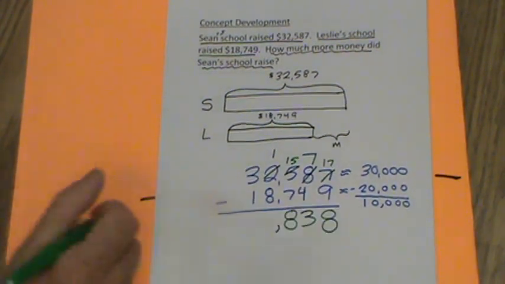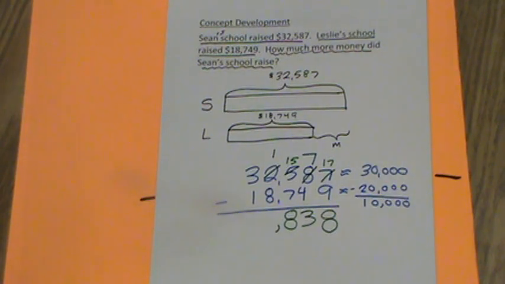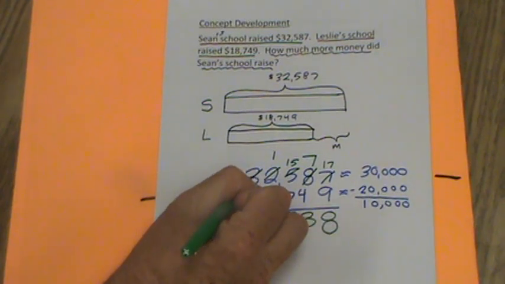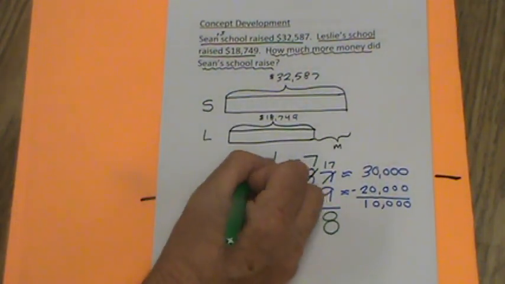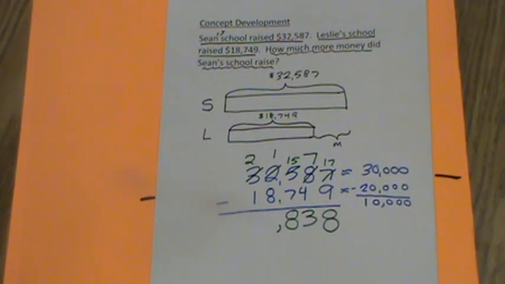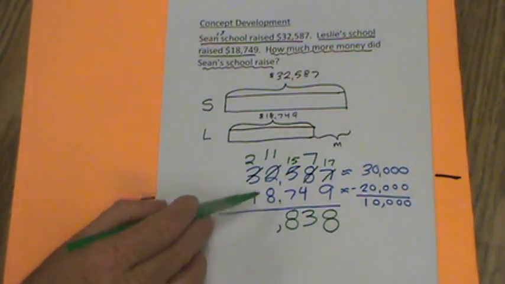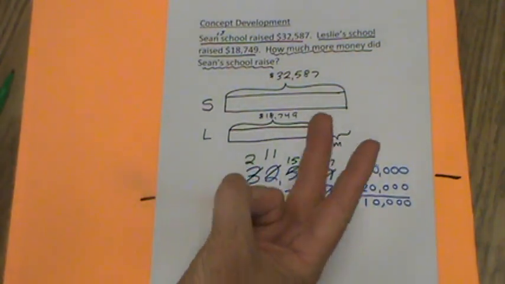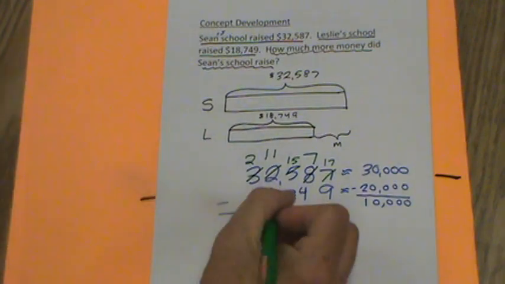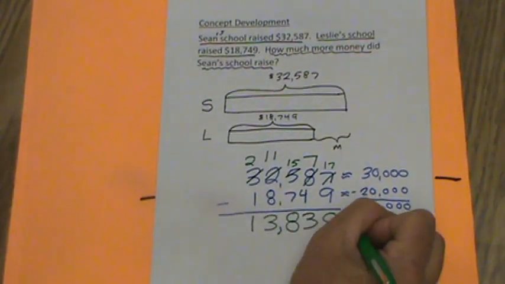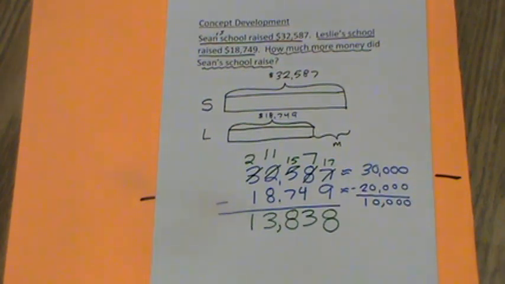Make our comma. 8 thousands from 1,000 isn't going to happen. Wouldn't be prudent. So we're going to borrow 10,000 from this 30,000. It'll become 2 10,000s, or 20,000, while our 1,000 becomes 11,000. What's the difference between 11 and 8 thousands? It would be 9,000, 10,000, 11,000. So our answer must be 3,000. And then simply enough, 2 minus 1 is 1. And look at that, 13,000 is near 10,000. If we round it to the nearest hundred, we would have been even closer.